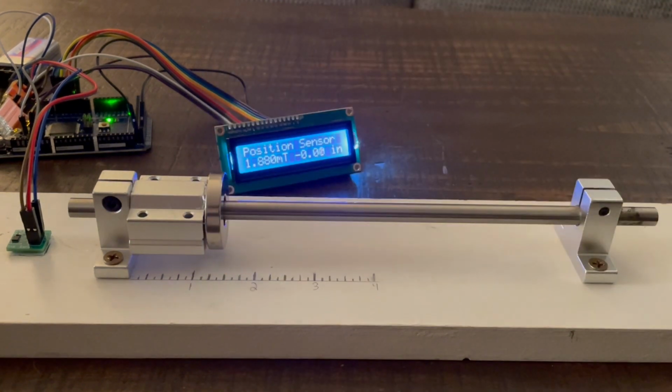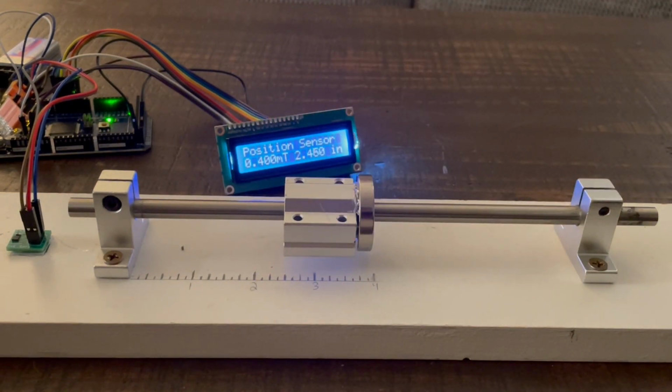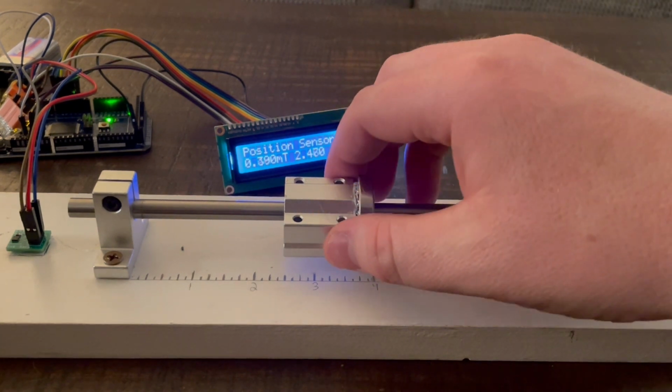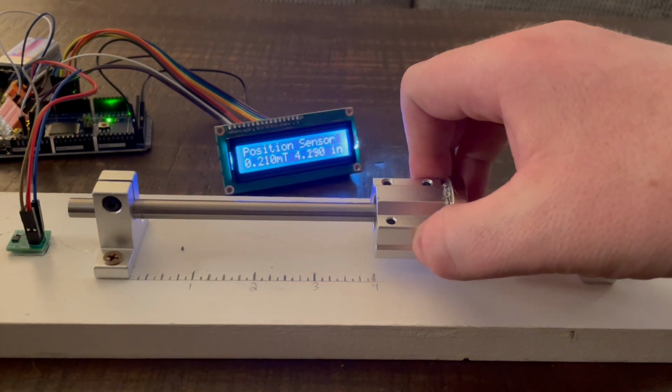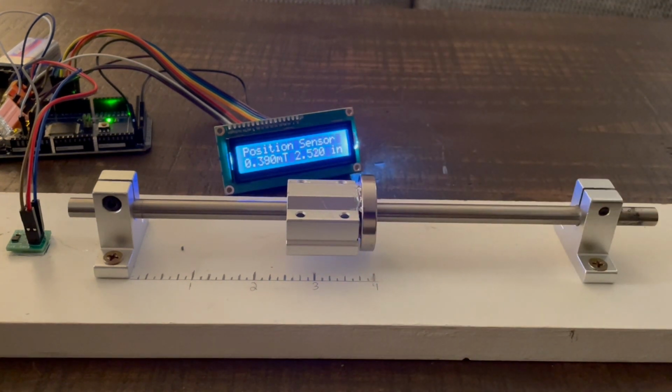From 0, which is 1.88 millitesla, to 2.5, which is 0.4. Pretty large span relative to the last 1.5 inches, which is only 0.2 millitesla versus like 1.4. So, but yep, that's my sensor.